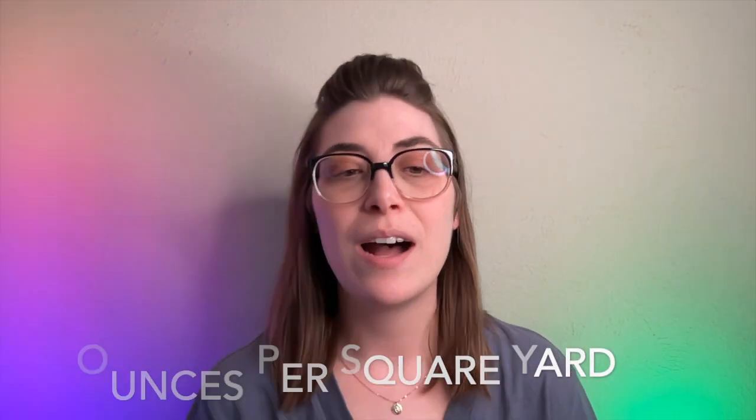OSY stands for ounce per square yard, which is literally how much one perfect square yard of a fabric weighs in ounces. So for example, you may hear 10 ounce or 12 ounce denim. That is what 1 square yard of that fabric weighs in ounces.